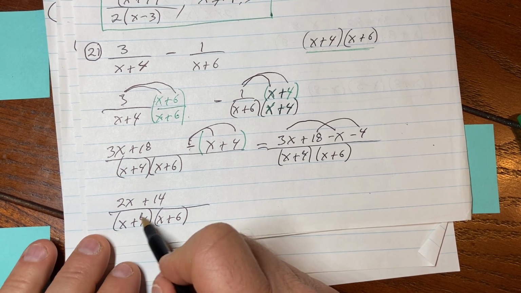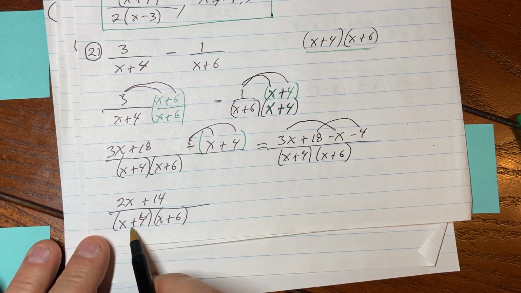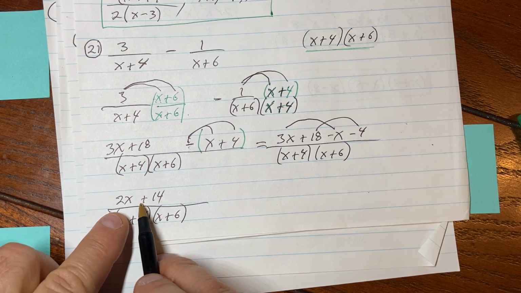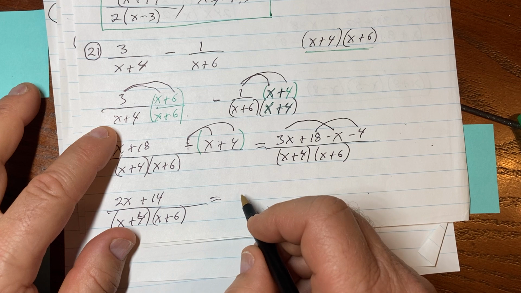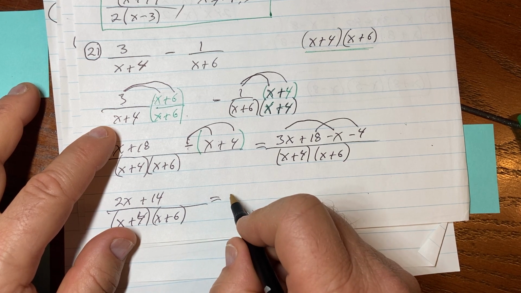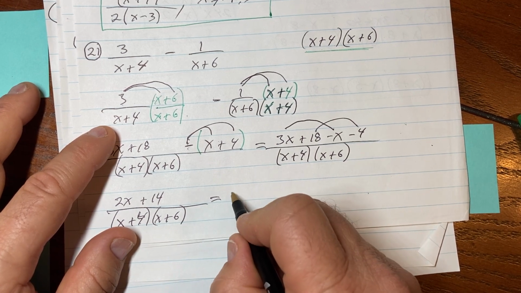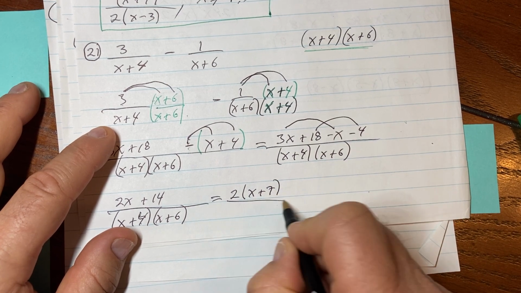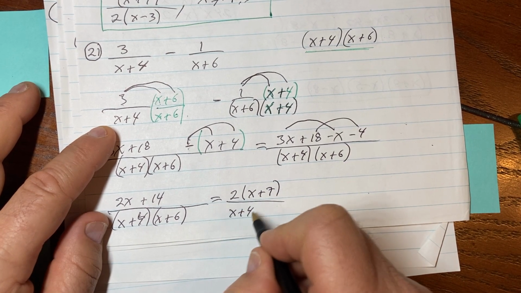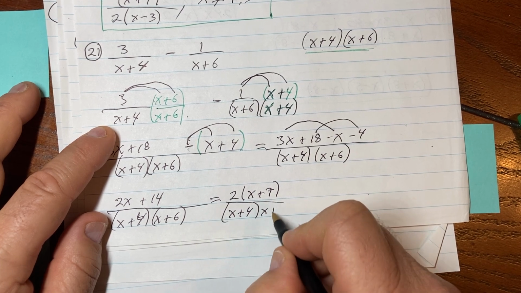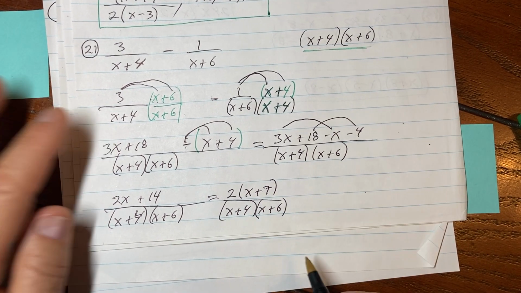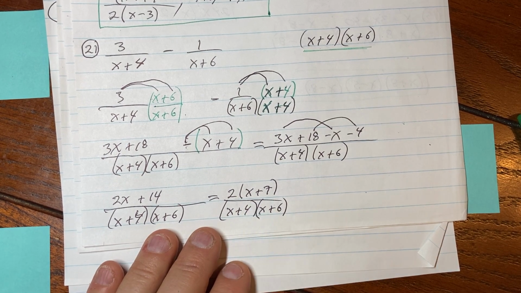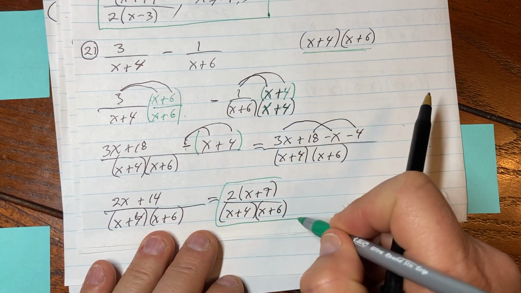And we're done. No, we're not done. Can you factor that? No. Can you factor that? No. Can you factor the top? Yes. Oh, God. It's never ending. The common factor is a 2. So 2 times the quantity x plus 7, over x plus 4, x plus 6. Can you factor anything else? No. Finally.